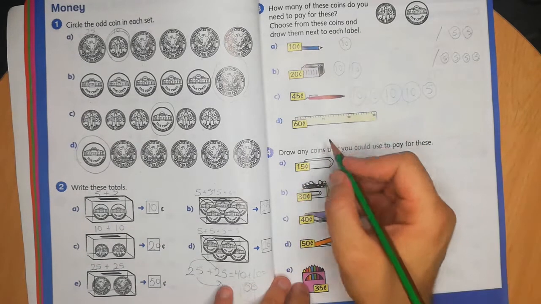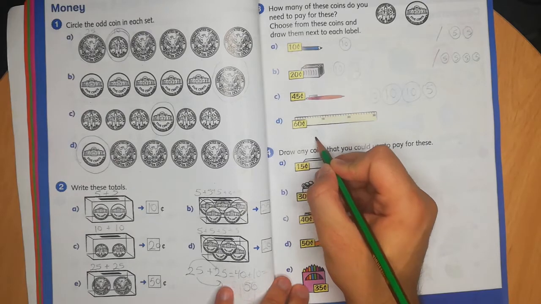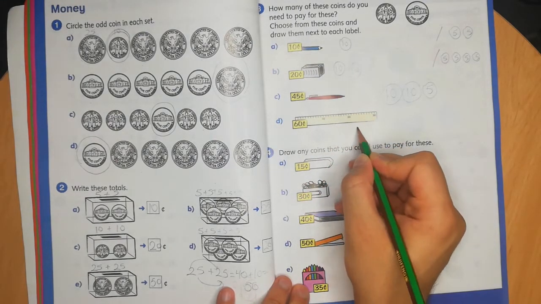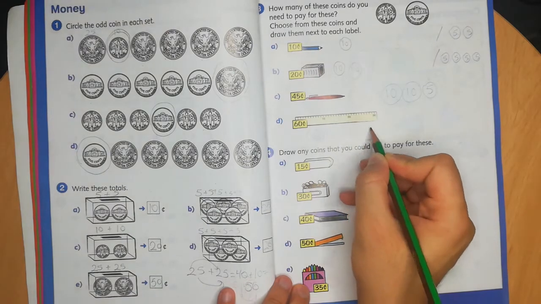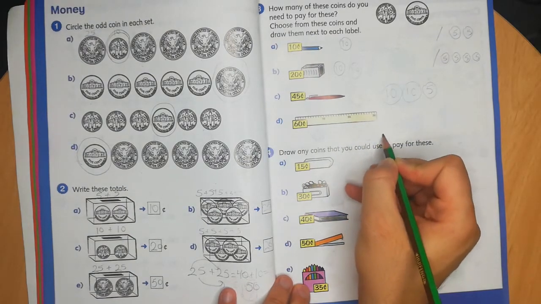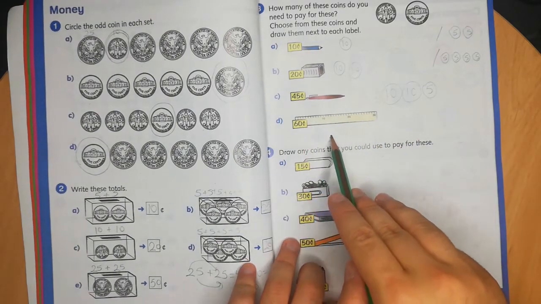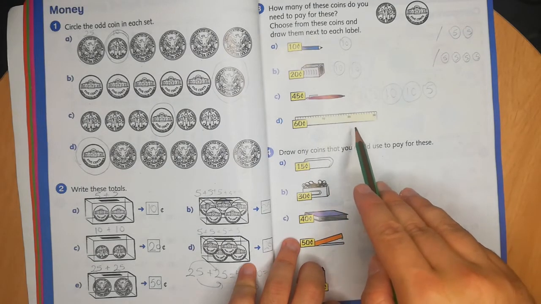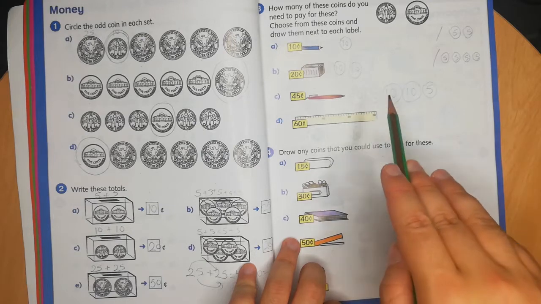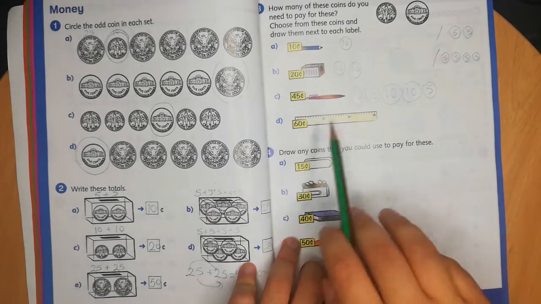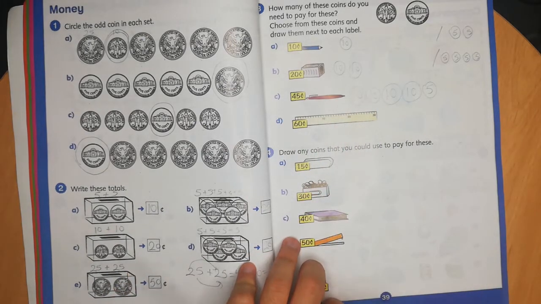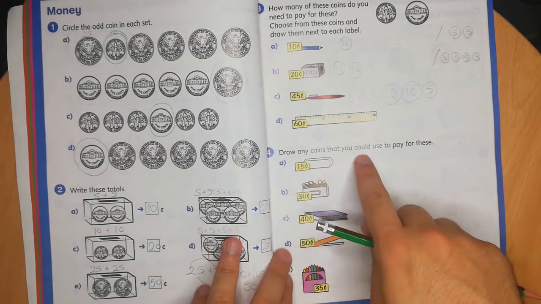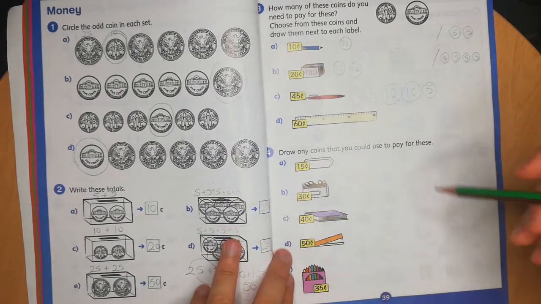Okay, here we have 60, then we need 10, 20, 30, 40, 50, 60. 10 at 10, 20, 20 at 10, 30, 30 at 10, 40, 40 at 10, 50, 50 at 10, 60. So that's the grand total for D. All right, that's good. All right, draw any coins that you could use to pay for these.